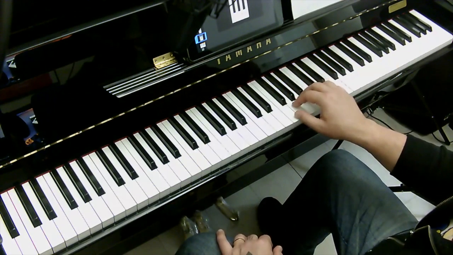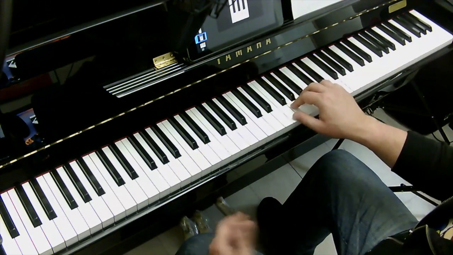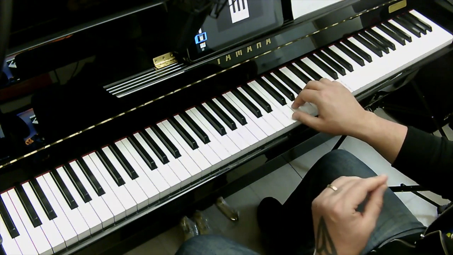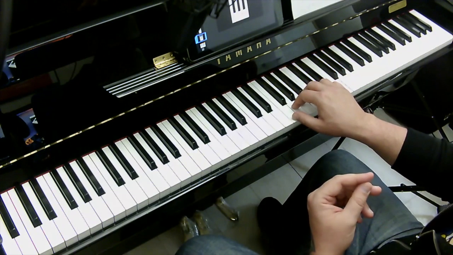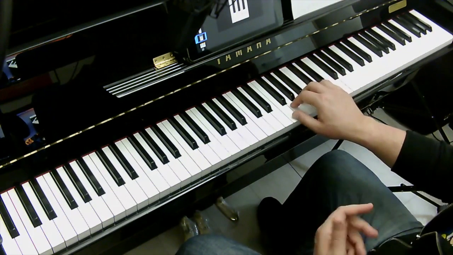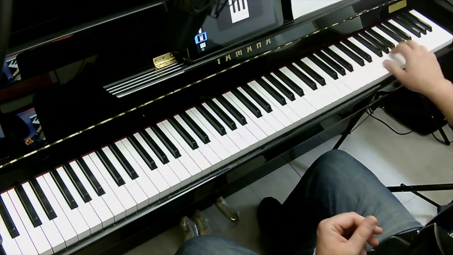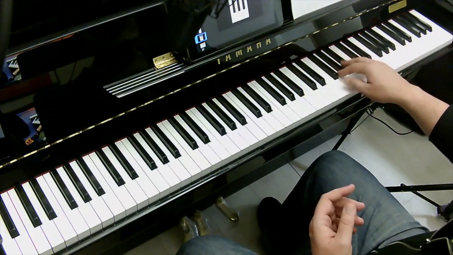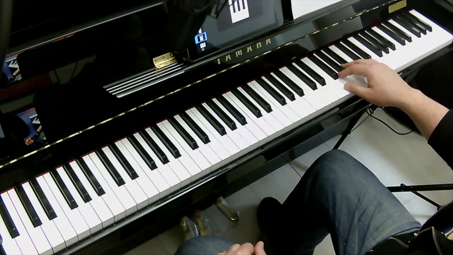F, A, B, and then ask them to call one note more than once, up above or down below. G, a higher G, a higher G, F, a lower F, and so on.